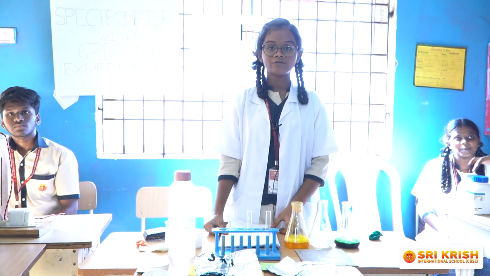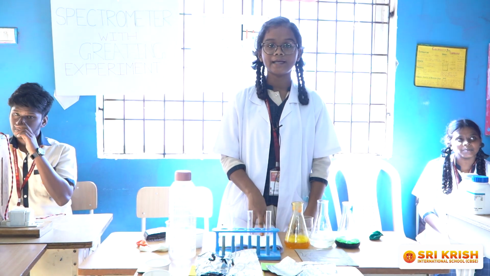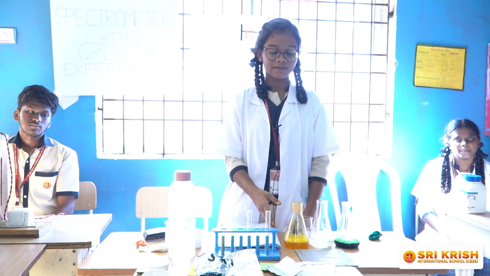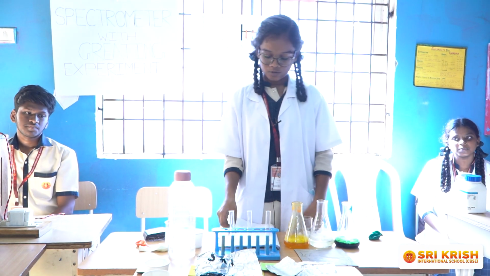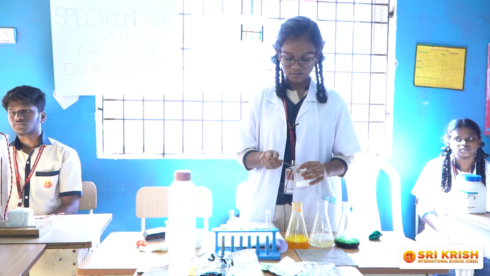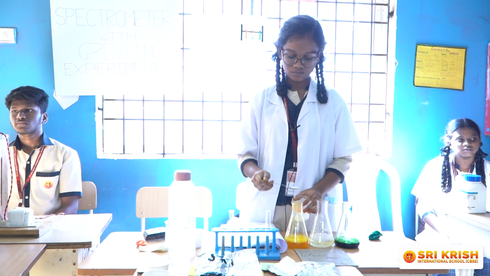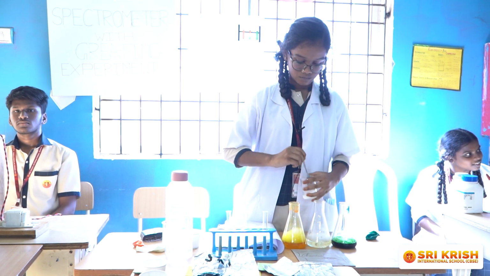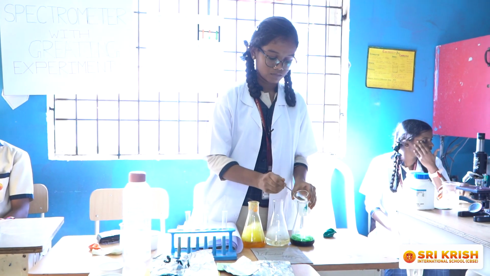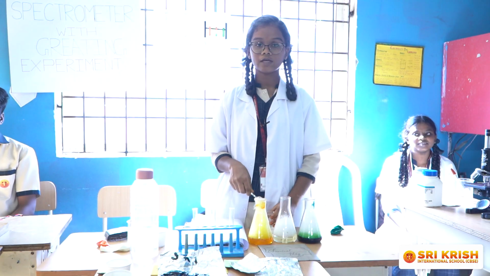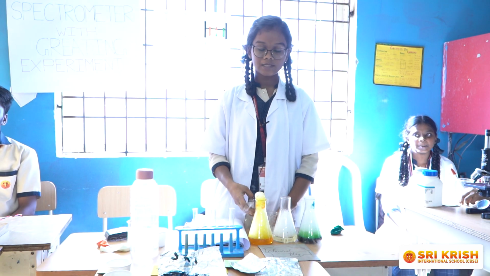I am here to perform a chemical flag experiment. Firstly, we need 3 conical flasks containing dishwash soap and water and some food color, optionally. Then we need to add some crystals of dry ice. This is dry ice. After adding dry ice to these 3 conical flasks, we will obtain some bubbles like this.